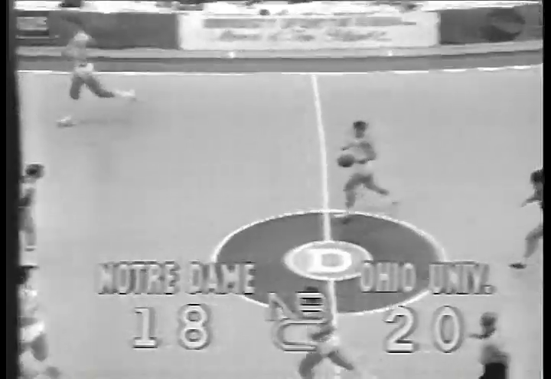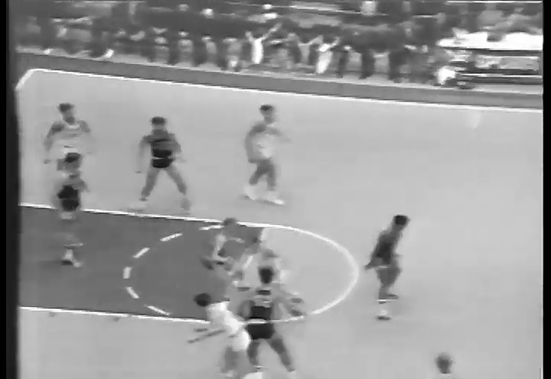4 points has been the biggest difference so far. NCAA championship basketball from Dayton, Ohio. Kowal on his left-handed drive and a foul. Kowal, who's averaged 57 points. 21-18 in favor of Ohio University. Notre Dame's ball.